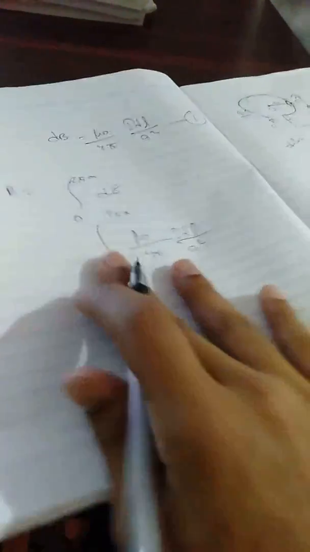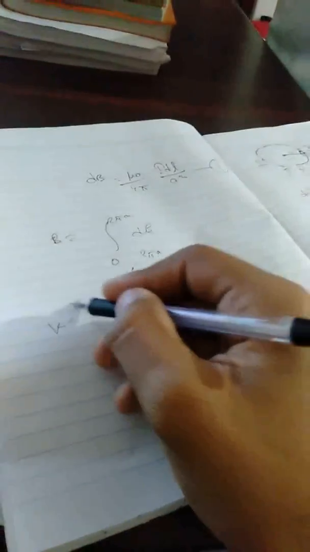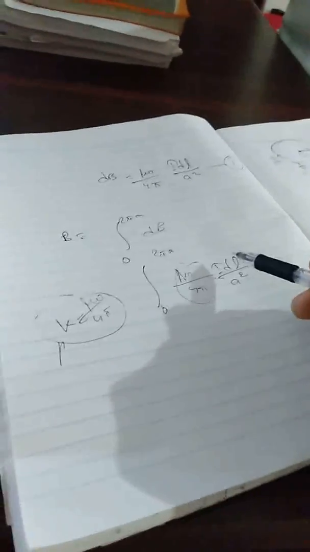Now obviously in integration all the constant terms come out. Mu naught is a universal constant. Actually the whole mu naught by 4 pi is a constant, because k equals mu naught by 4 pi is a proportionality constant, so it comes out. I is the current, which is constant because the same current passes through the entire coil.